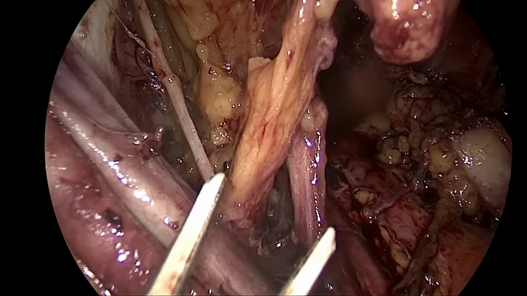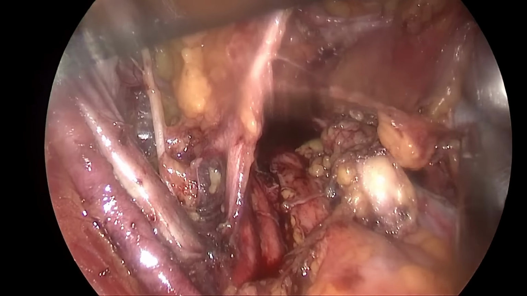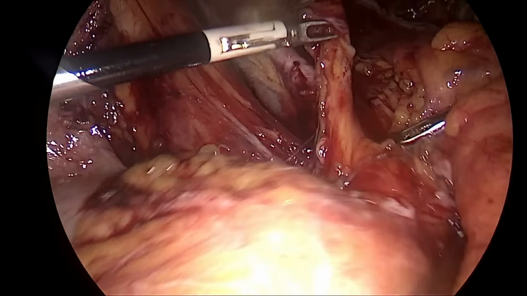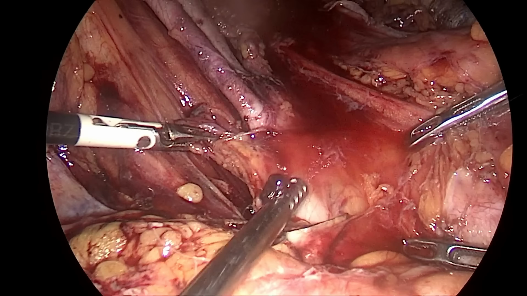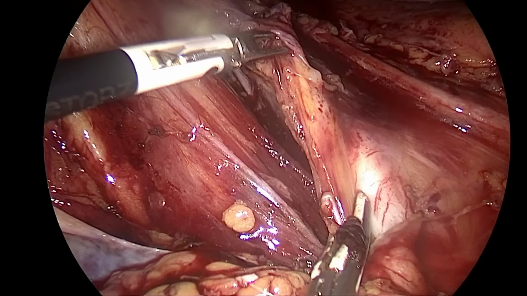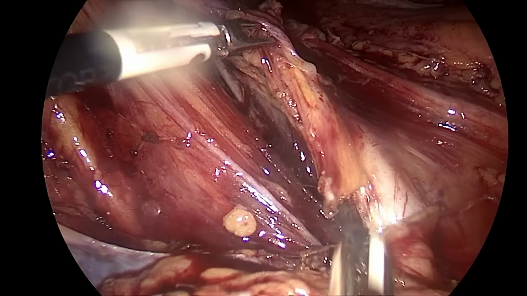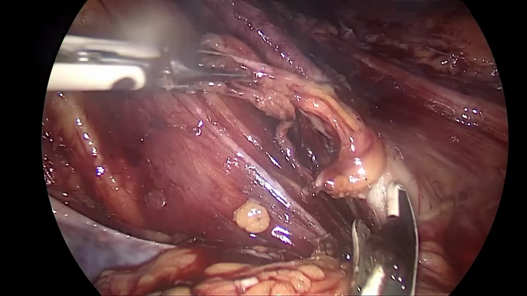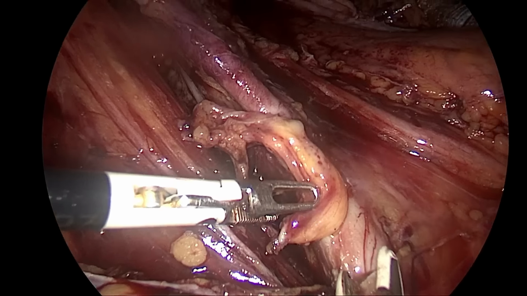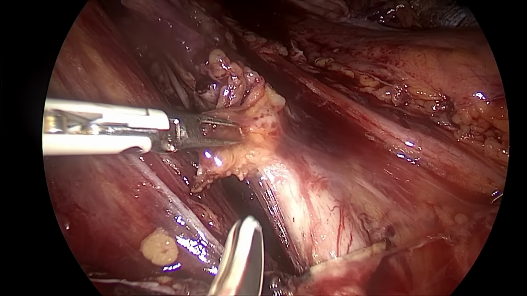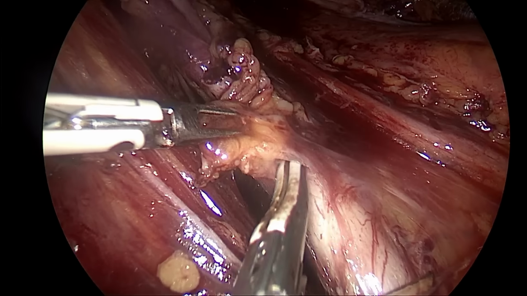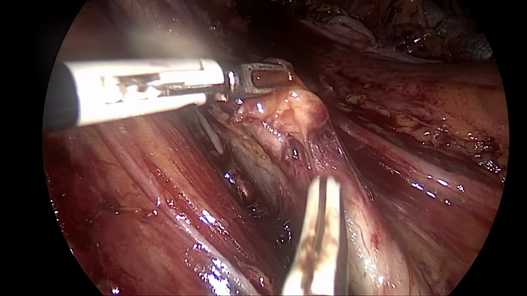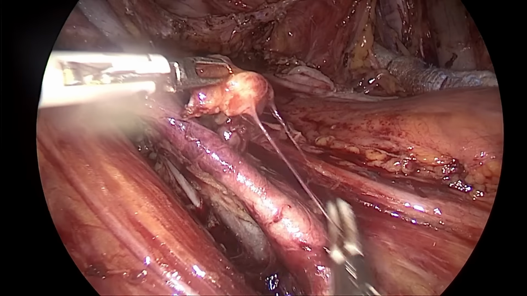The last part remains, the internal iliac chain, and the left-sided pelvic lymphadenectomy is complete. So now moving upward in the left common iliac. Some enlarged left common iliac nodes are also there. So this left common iliac lymph node is being removed. So once that is done, we will be moving forward with our para-aortic dissection.